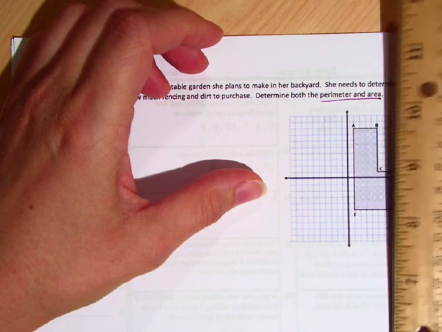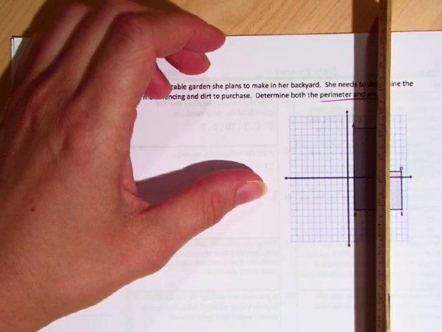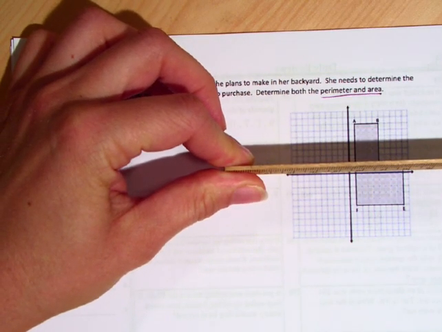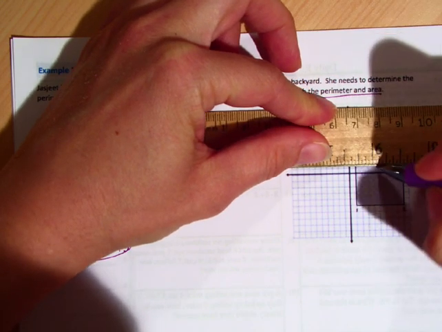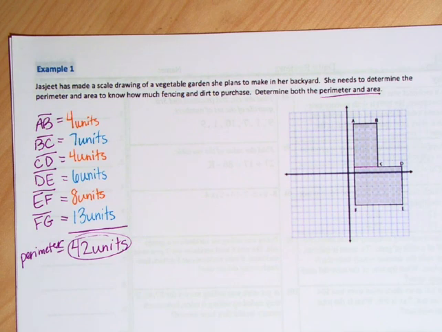We could split it here. Let me do it this way. We could split it here. Can you see that? Or we could split it here. I'm kind of liking that one better, I think, to split there. So let's do that. You could do either way. If you split it the other way for yours, you would find different numbers and not be absolutely positive that it was correct. So let's, for this sake, let's do this one.